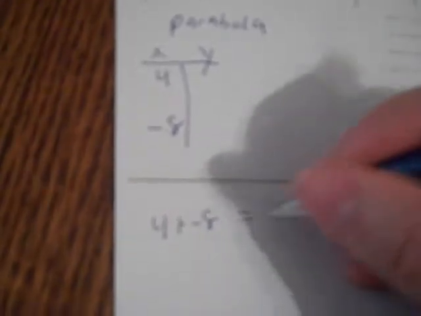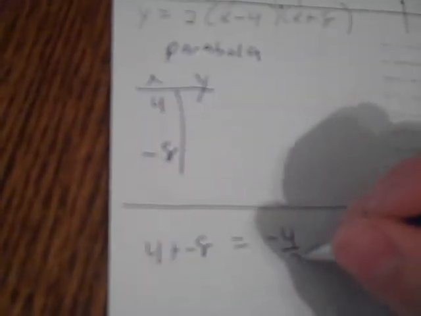Okay, now to find the middle vertex, you add the outer values together and divide the sum by 2. So 4 plus negative 8, and that's negative 4, and that sum always has to be divided by 2 because you just added 2 numbers. So it's negative 2.